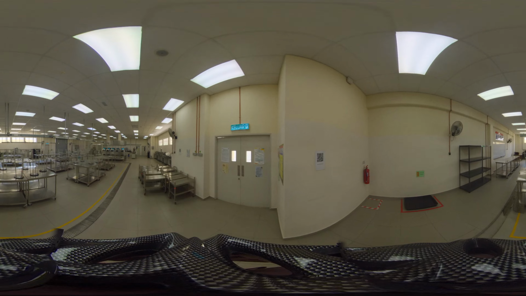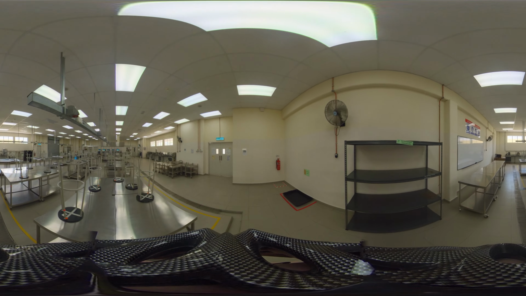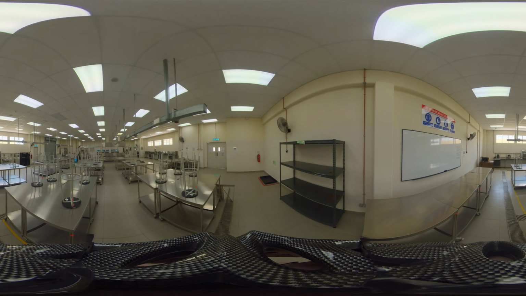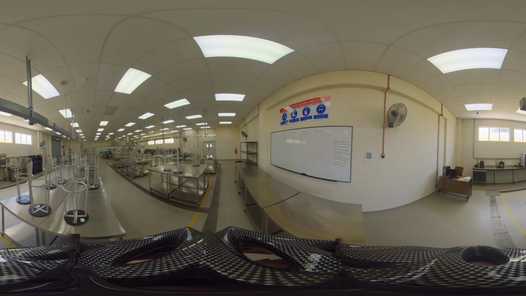We've now arrived at the heart of our tour, the food processing laboratory. Here, you'll be tasked with identifying 12 potential hazards. Let's get started by examining each section of the lab where hazards may be present.